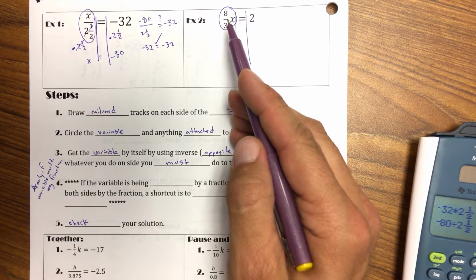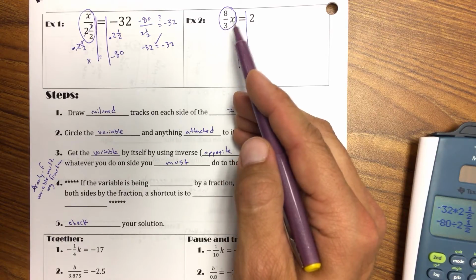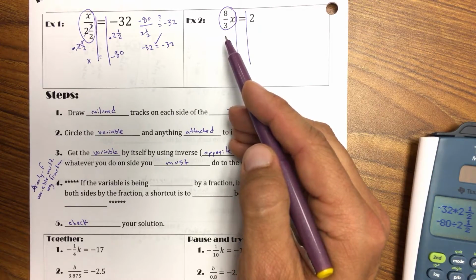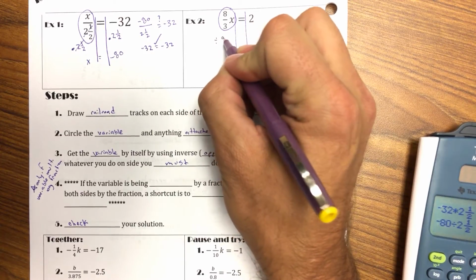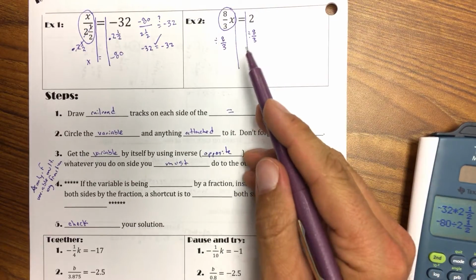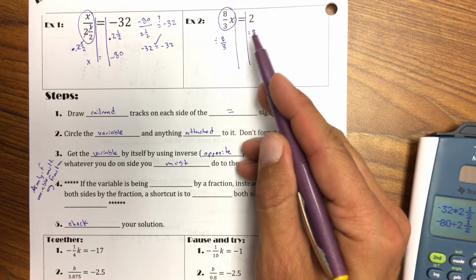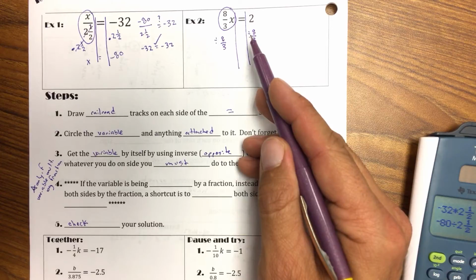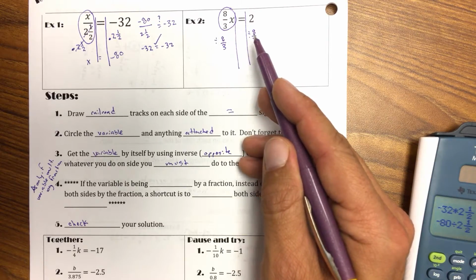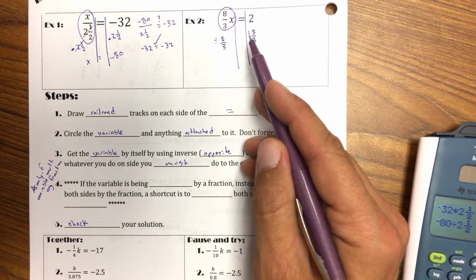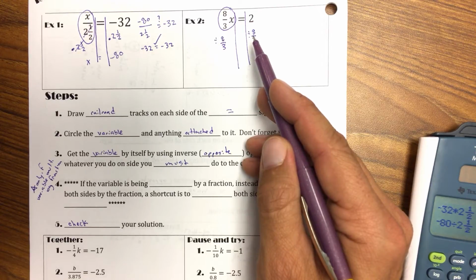Because right now the way you've been taught, 8/3 times x, to undo that, you've been taught that we should divide both sides by 8/3. So one way to do this is to divide by 8/3. What the middle school doesn't like is that when we divide by a fraction, we have to do one extra step. And if you remember, to divide by a fraction, we actually multiply by the reciprocal. So instead of dividing by 8/3, I would take 2 and times it by 3/8. And that does the same thing as dividing by 8/3.